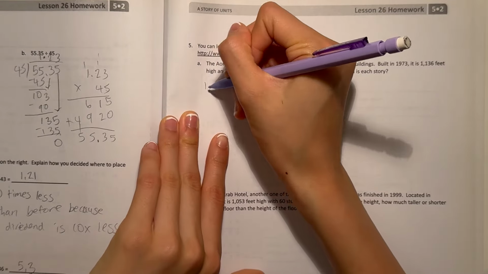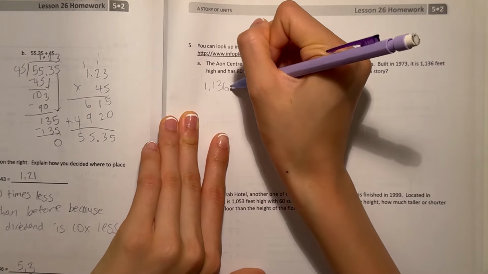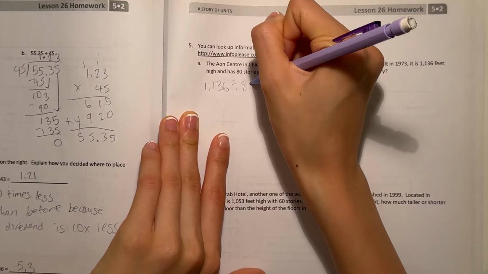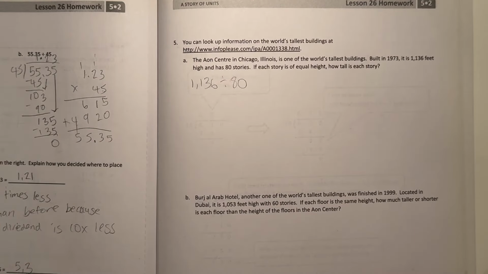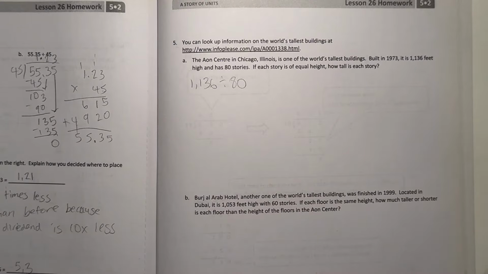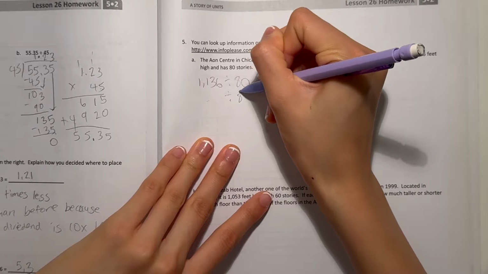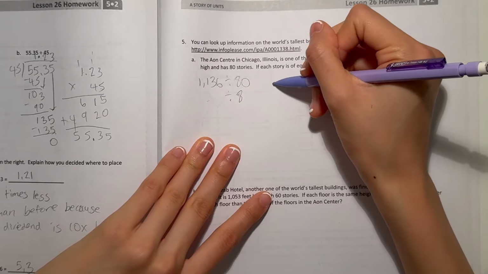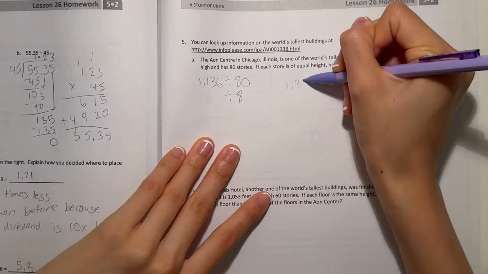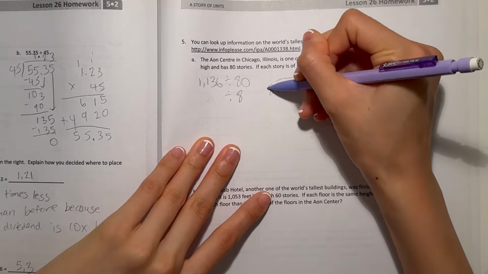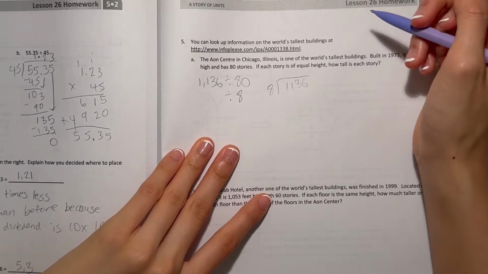So we have 1,136 divided by 80. To make this a bit easier, you guys don't have to do this, but I think I'm going to do 1,136 divided by 8 instead. Divide by 8, and at the end, we can divide our quotient by 10.